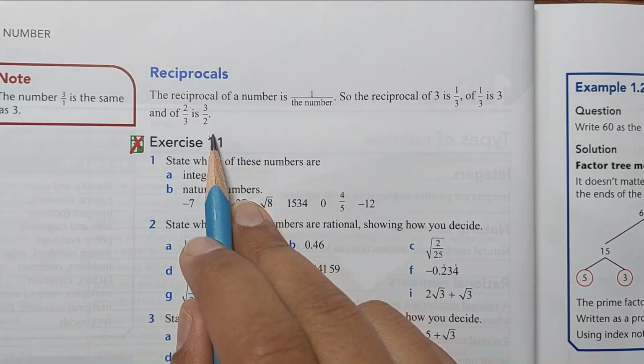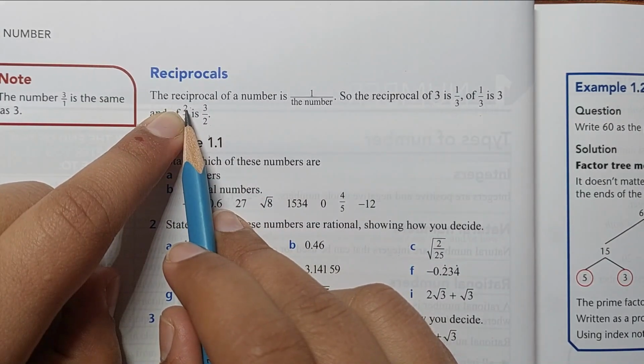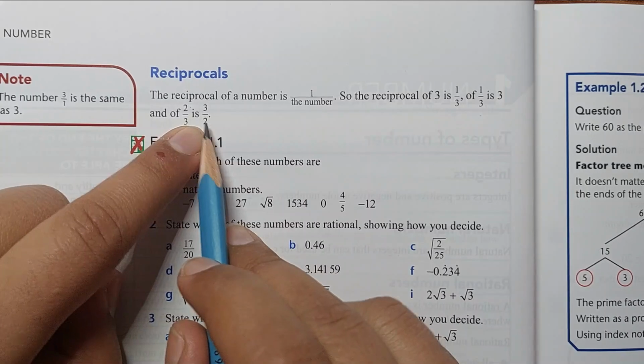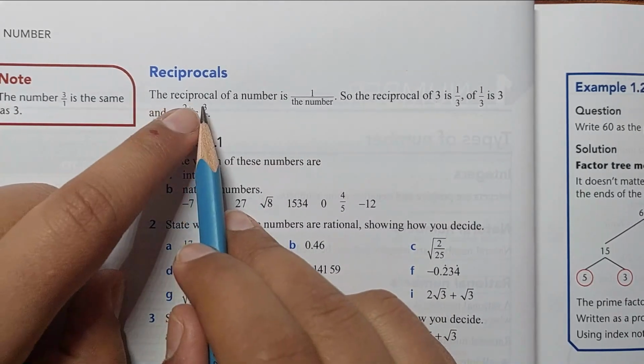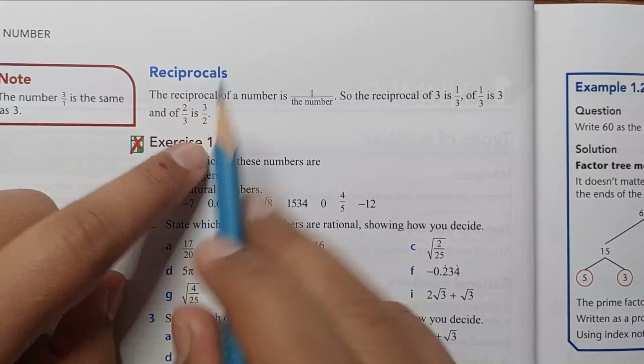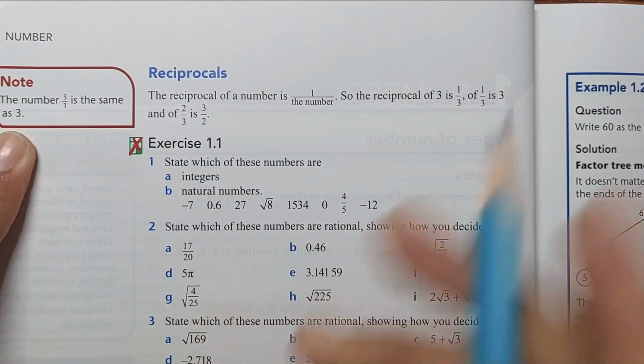The reciprocal is basically a flipping of the numerator and denominator, or you can say you switch the numerator and denominator, and you will get the reciprocal. Like the numerator of the number is 2. In the reciprocal, it becomes the denominator. The denominator of this fraction is 3. In the reciprocal, it becomes the numerator. 2 by 3 becomes 3 by 2. The number 3 by 1 is the same as 3.